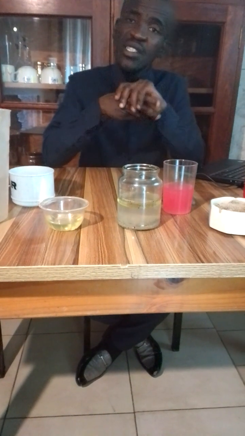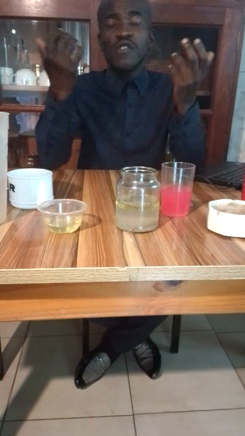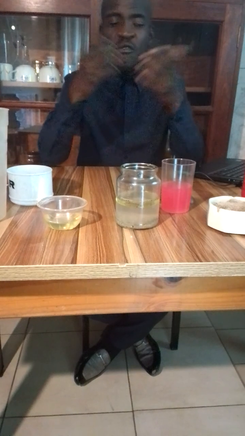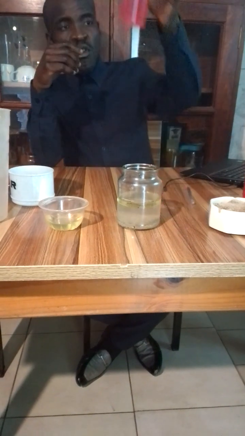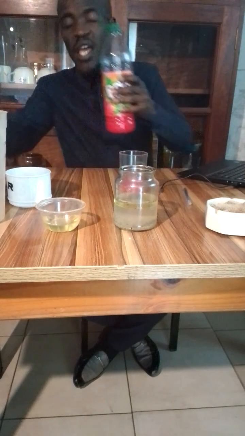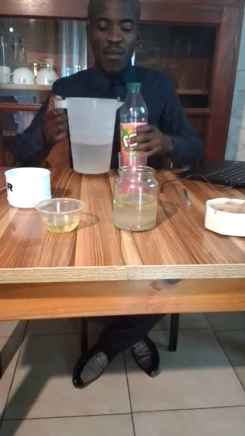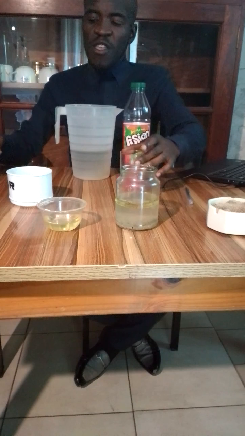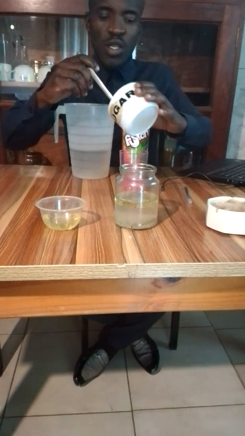A mixture is a combination of two or more substances that are physically mixed up together. For example, this type of mixture is a combination of the fusion and the water, and they make up a mixture. We can even add the soil.